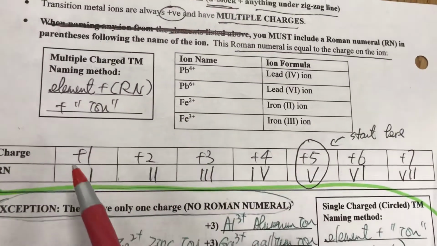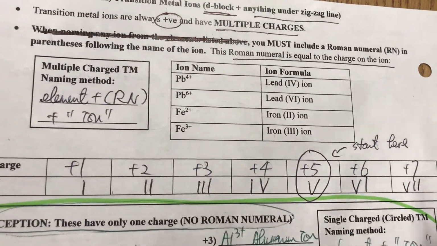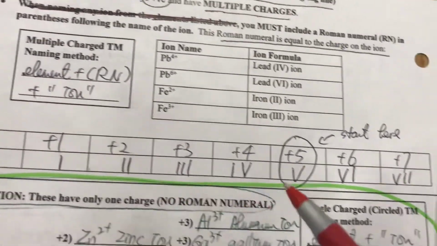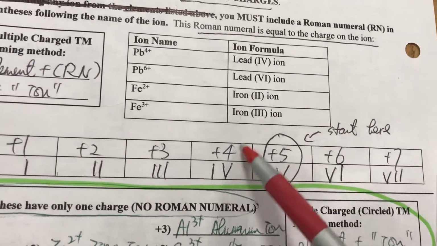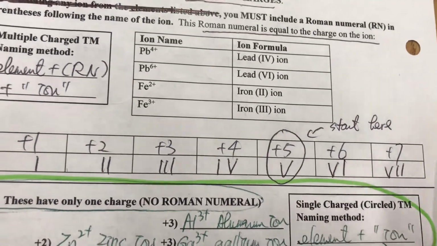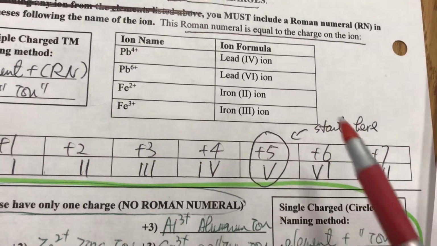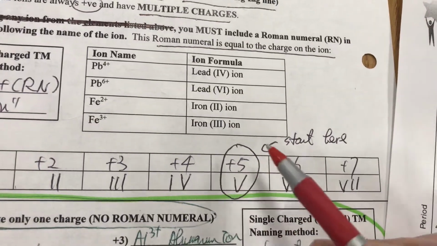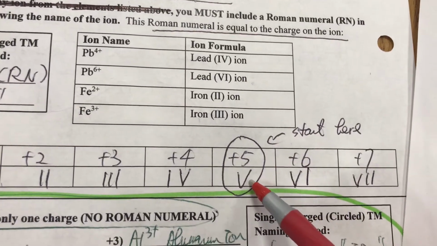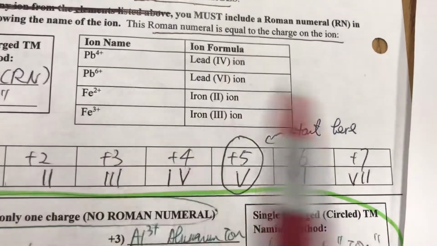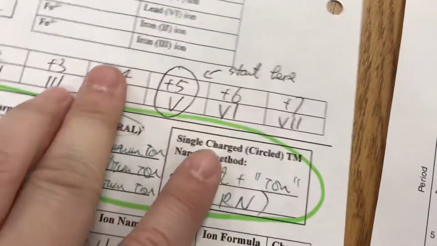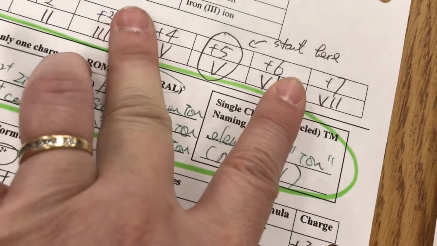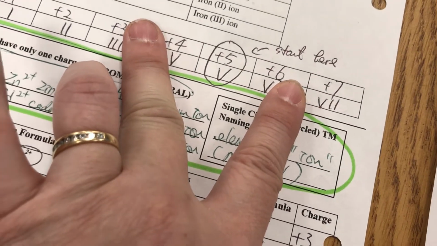And the charge is always +1, +2, all the way to +7 because they're positive charges. Now we don't have +8. A lot of people will get confused about +4 and +6 because they will put the I in the wrong position. So if I were you, I would start with 5. +5 is V. So we write the V first, and then we write on the 4, and on the 6.